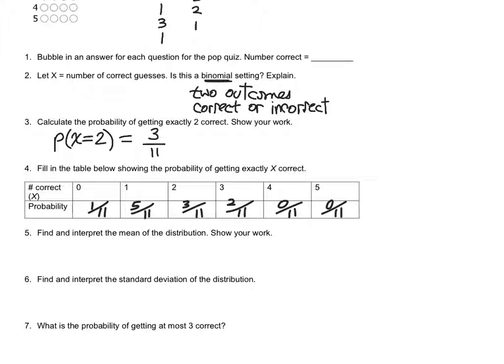So 1 out of 11, 5 out of 11, 3 out of 11, 2 out of 11, and then a couple of goose eggs.